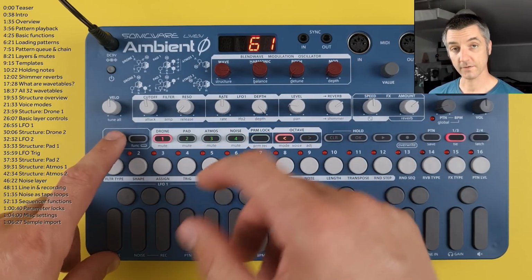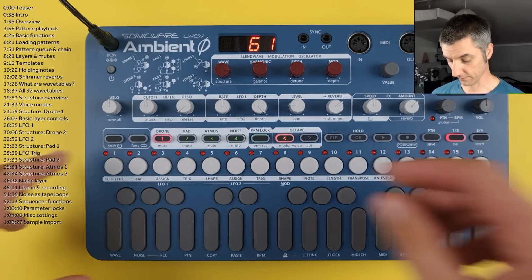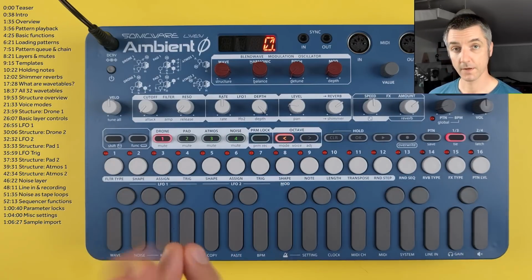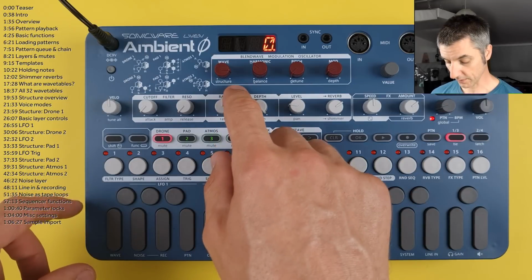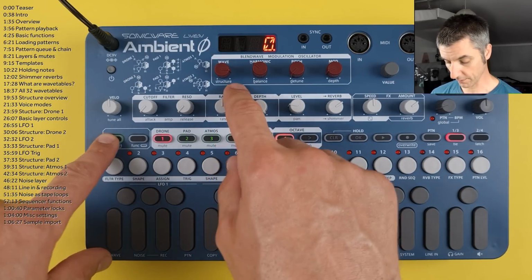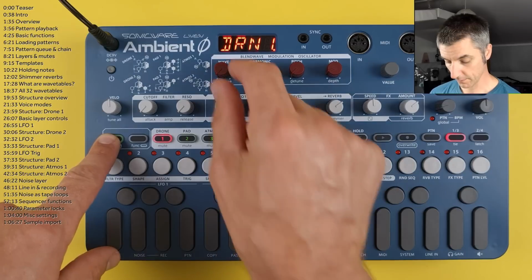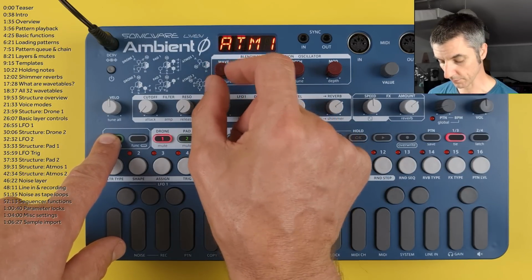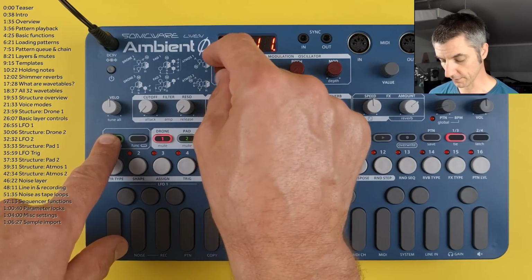So that's good for pads. You can have nice long attacks and releases, but I'm just going to turn that down for now. So we've just got that, because there's a few things about the different structures that I want to go over. We can select a structure using shift and this knob here. So drone 1 and 2, and then pad 1 and 2, and then Atmos 1 and 2. So that's just selecting between these 6 structures.